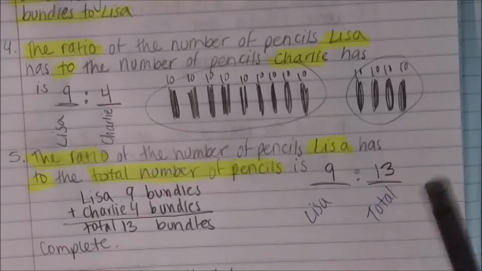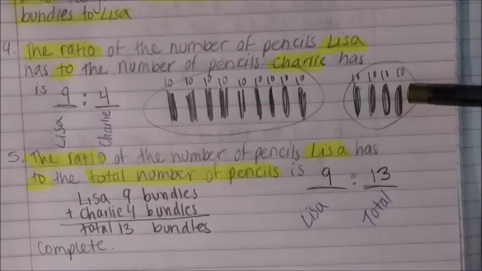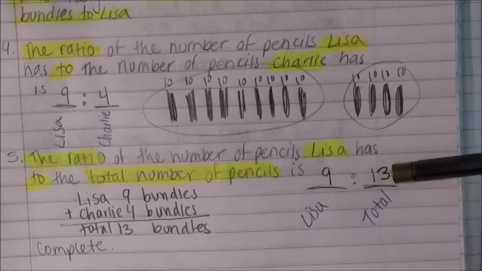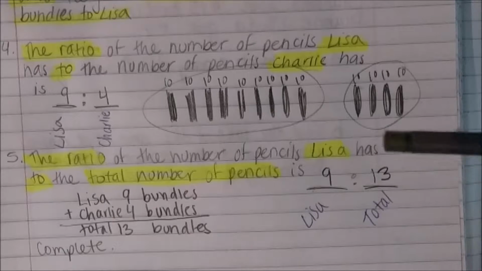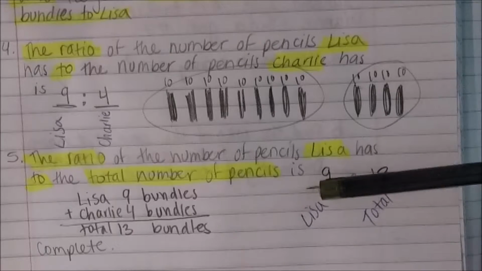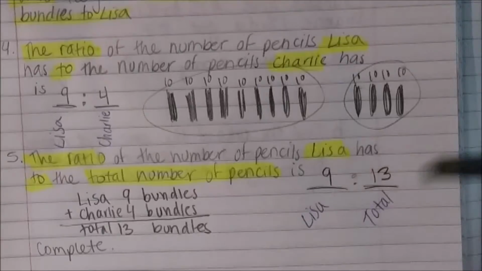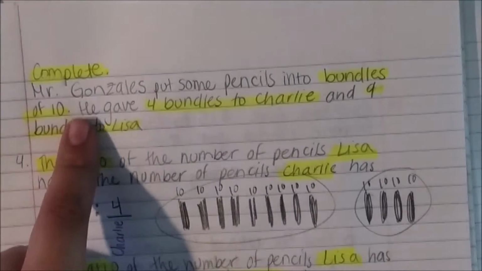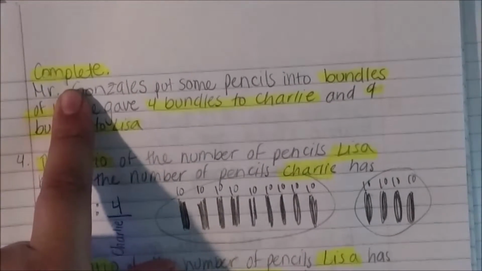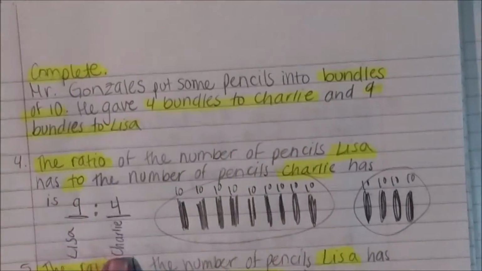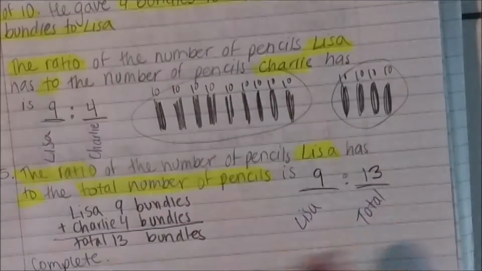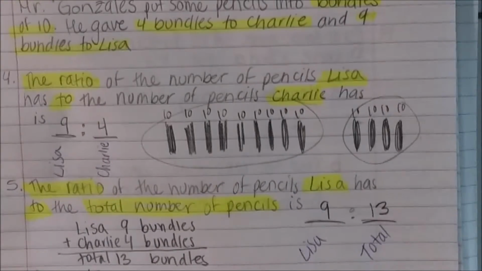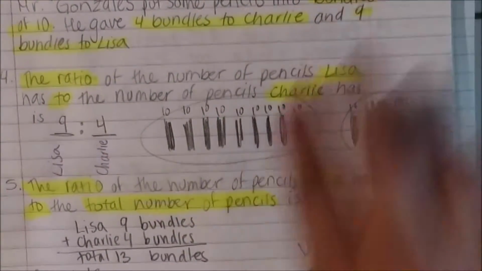But we remember that each bundle has 10 pencils. So this is the actual ratio we're looking for, not the exact number of pencils. We're looking for 9 to 13, because for every 9 pencils Lisa has, the total has 13. So now I'm going to go back to the very top of my instructions and make sure I actually did what it says. I highlighted complete, so I want to make sure that all of my blanks are filled. And they are. So that means I completed the entire problem. So I know that I've at least covered all of the instructions.